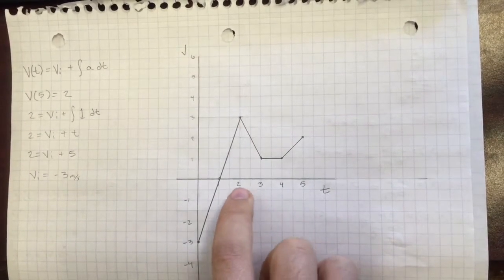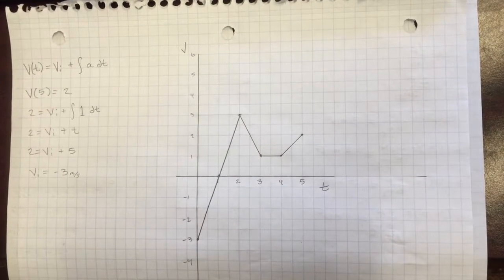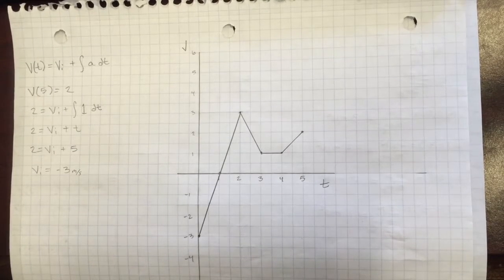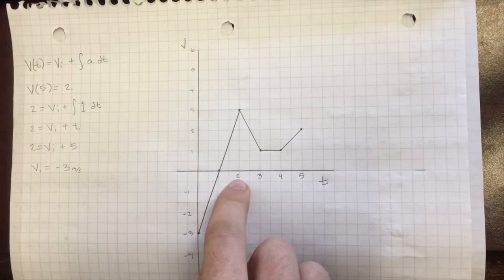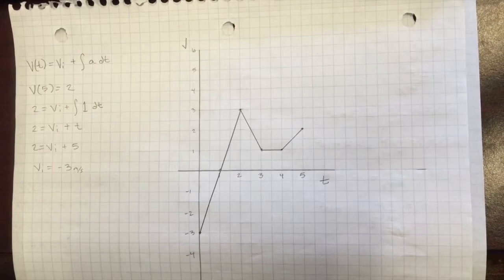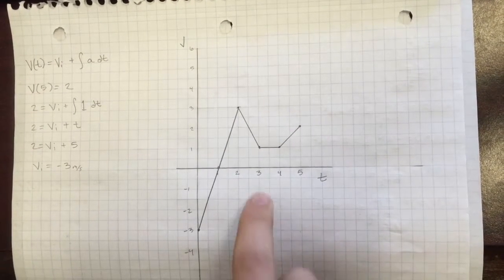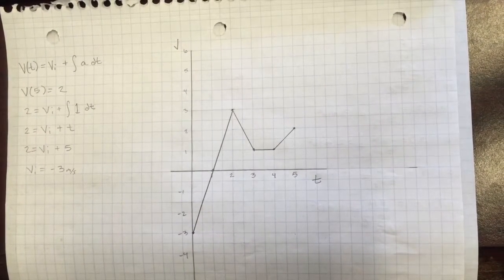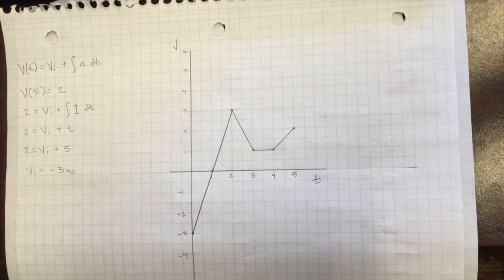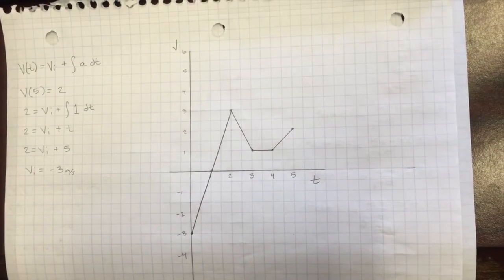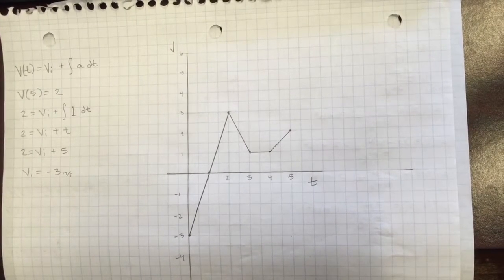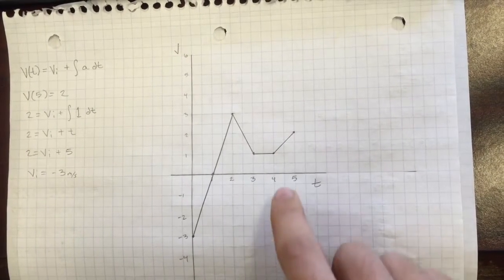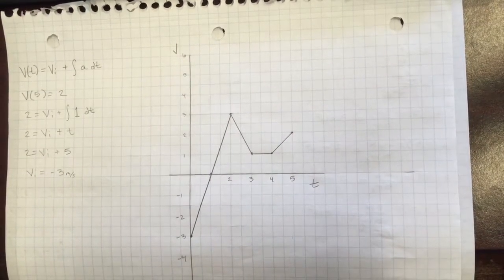And then from 2 to 3 seconds we are decelerating at 2 meters per second squared. So we're going to decrease 2 meters per second over the 1 second period. And then from 3 to 4 seconds the velocity is constant because there are no more forces acting on the object, so it's just a straight line across. And then from 4 to 5 seconds the velocity is increasing at 1 meter per second squared. So it increases a total of 1 meter per second, and the final velocity is 2 meters per second.